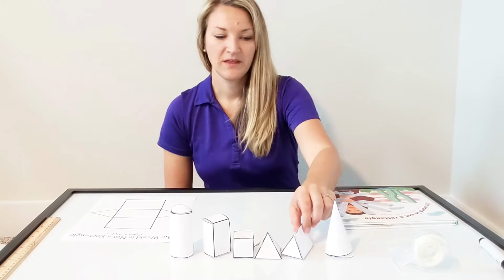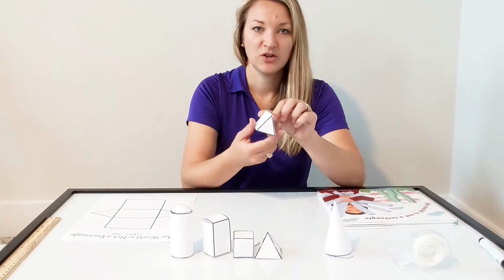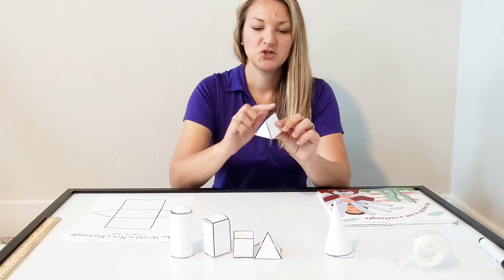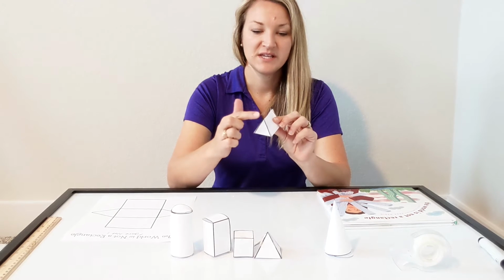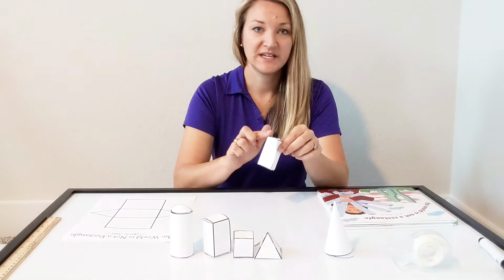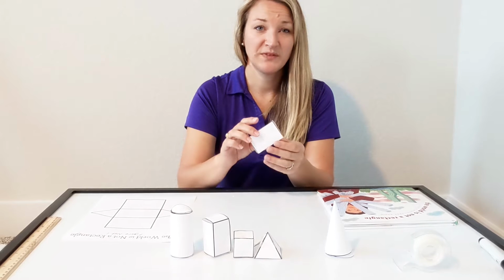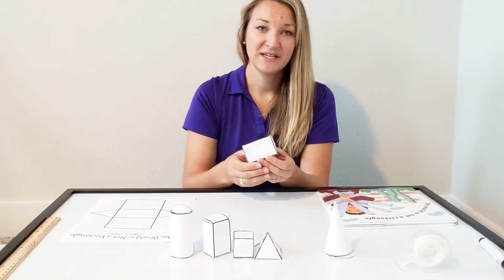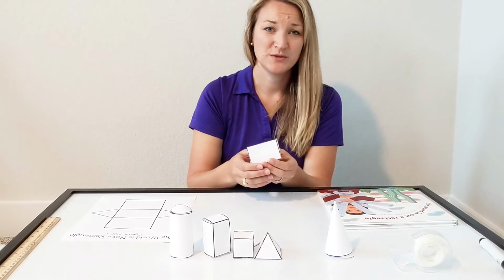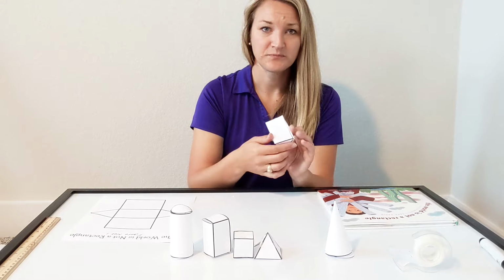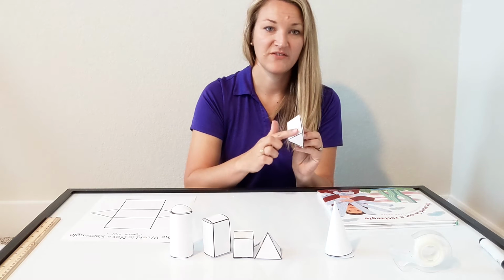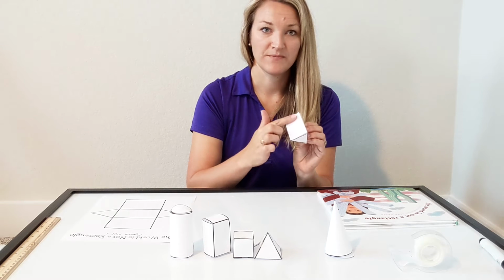For example, they could explore the triangular prism. They can trace their finger along the edges. They can count the vertices. If students don't remember what these terms are, there are guidelines in the facilitation guide to help you introduce these terms to students. They can also count the faces of each one.